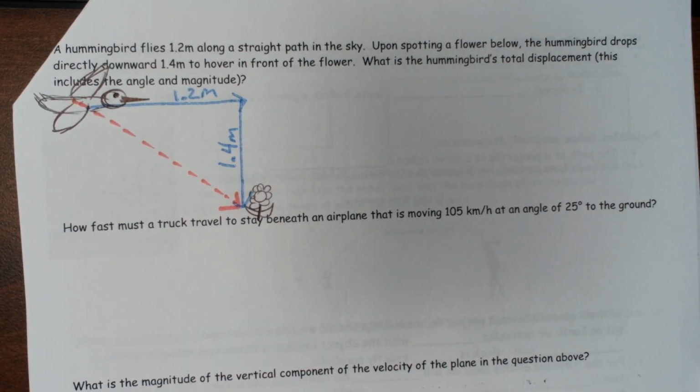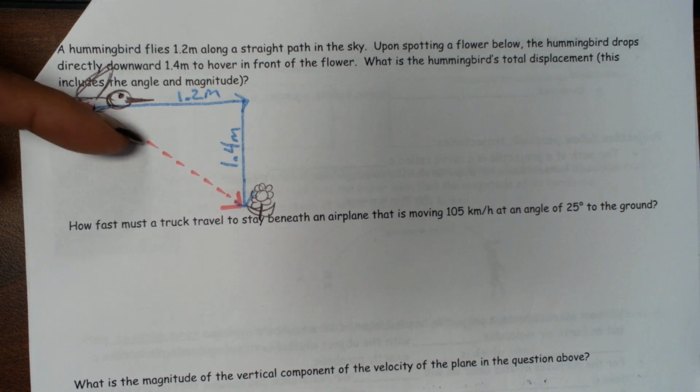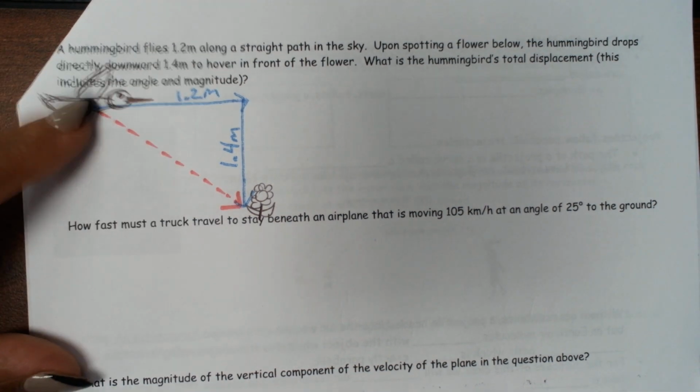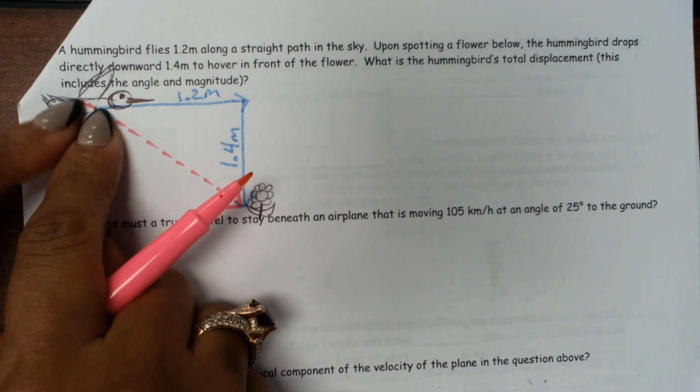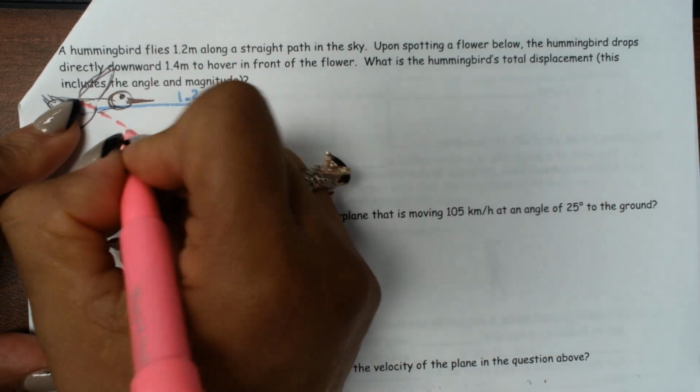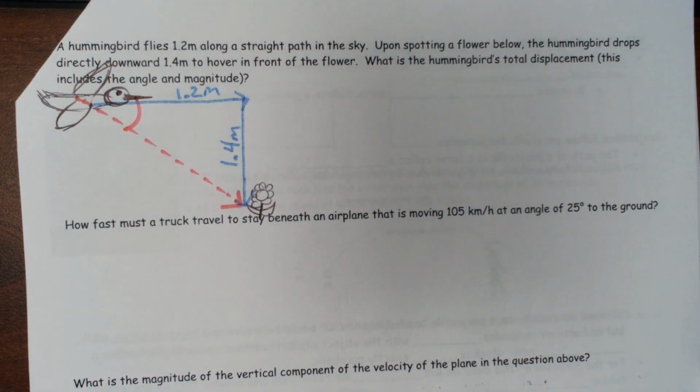And in physics, the direction of the movement of my object is the, what's that T word? Theta. The tail end of my arrow, this is the tail of my arrow, that's my theta.